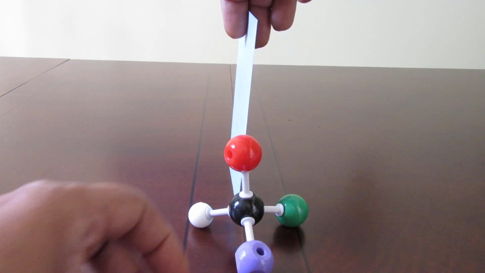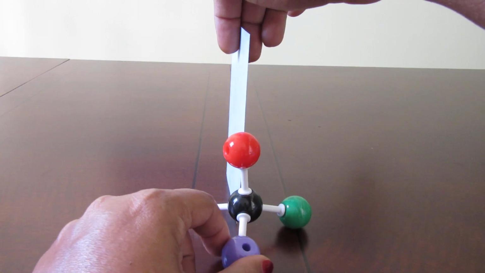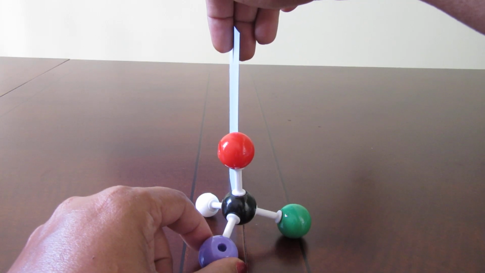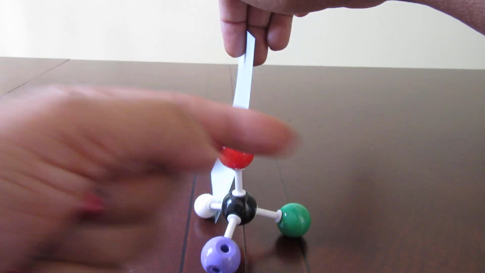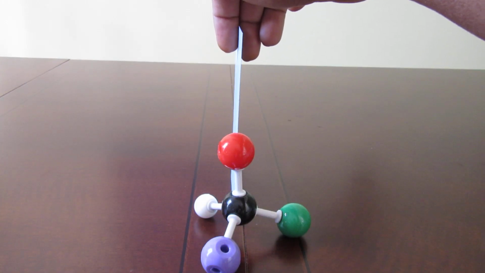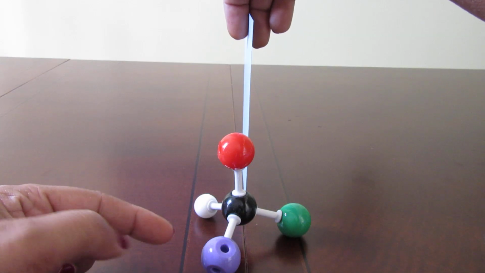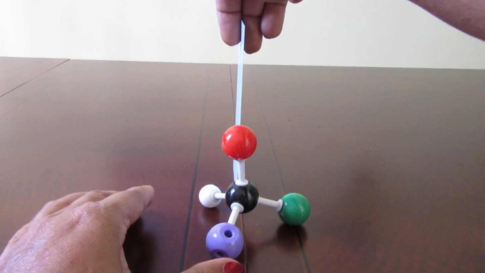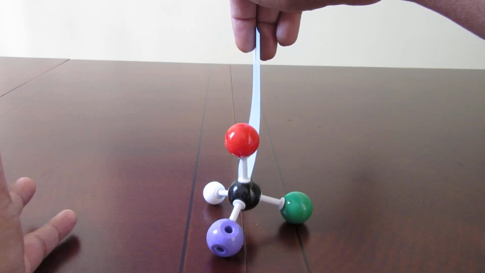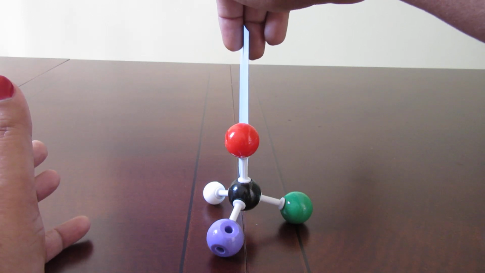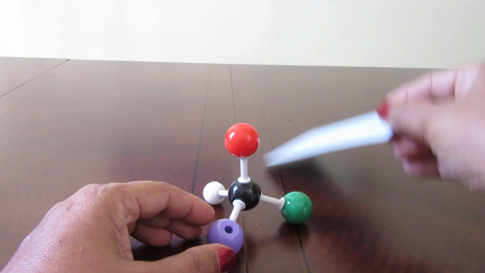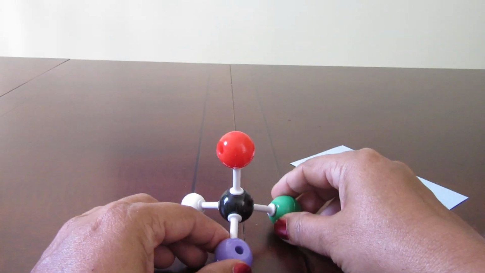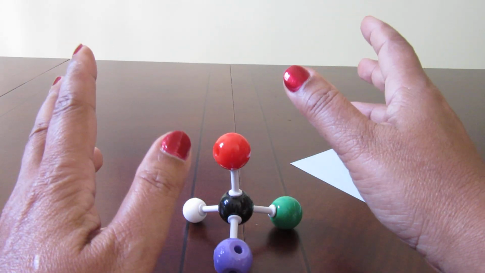Okay, you can do it another way, which is to twist it around a little bit more, and now the green is the front side, the purple and the white are now behind the plane, and the red is in the plane. Okay, in the plane meaning something you're drawing on paper. So that's how the three directions work.